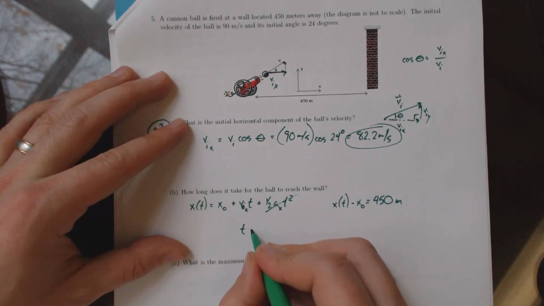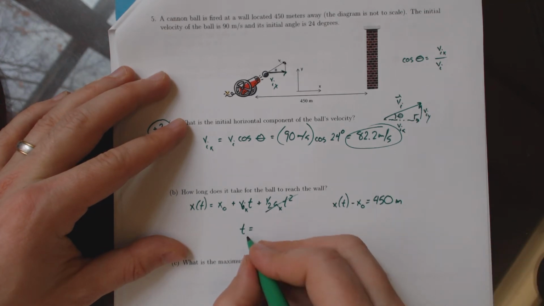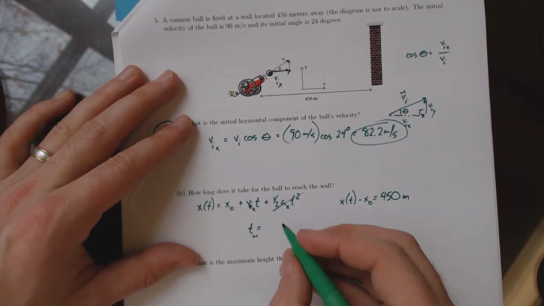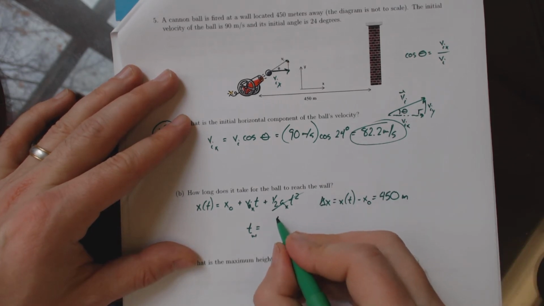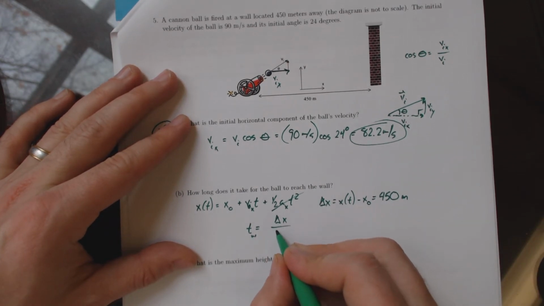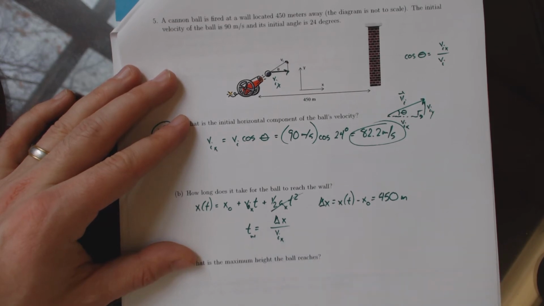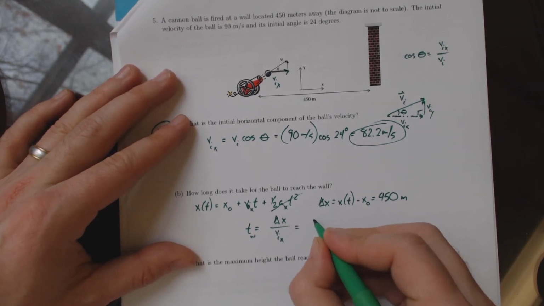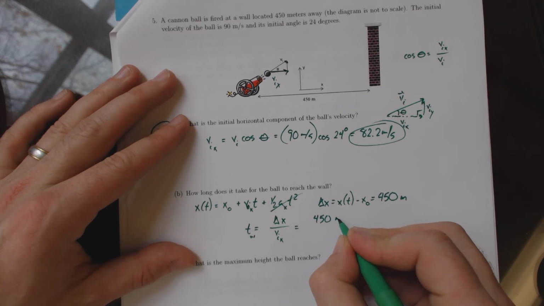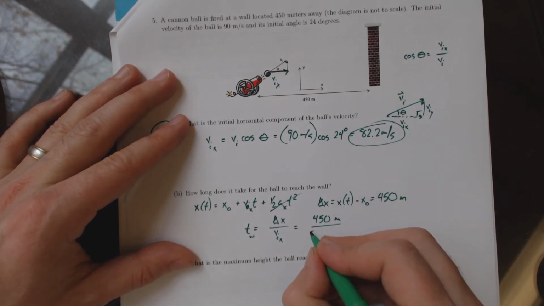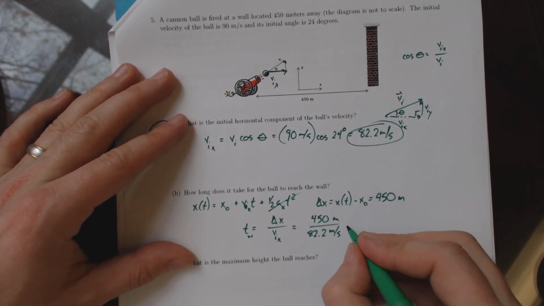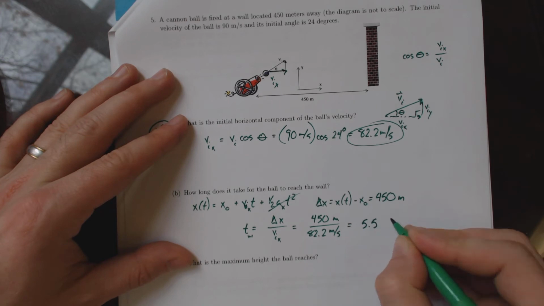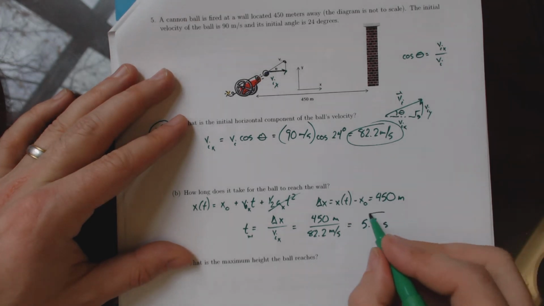And so the time that it takes to travel to the wall, maybe we'll call it TW, is the distance it's traveled divided by the velocity in that direction. So that's 450 meters divided by 82.2 meters per second. And so this is equal to 5.5 seconds.